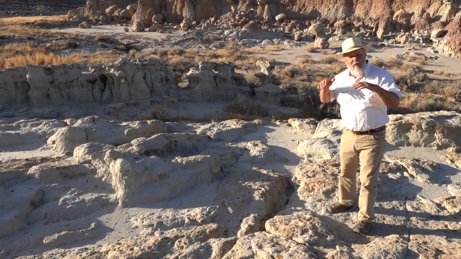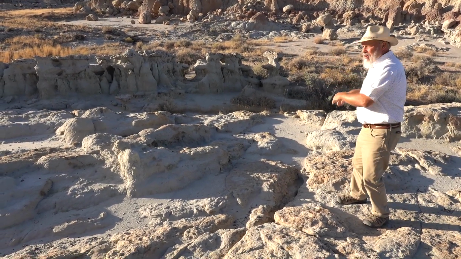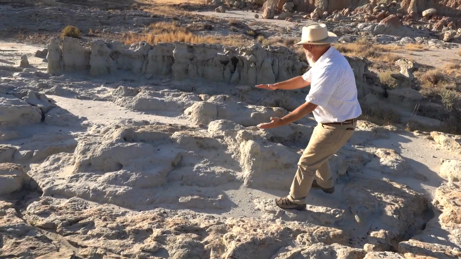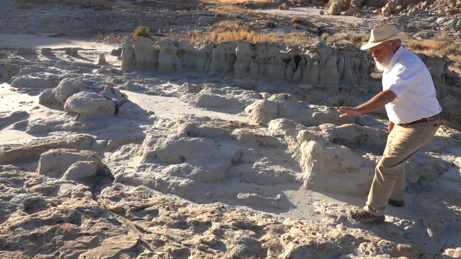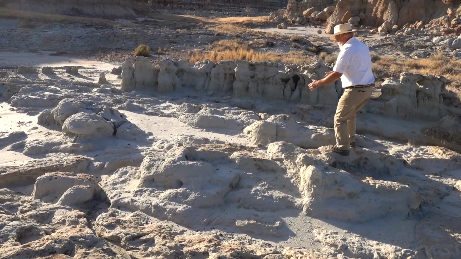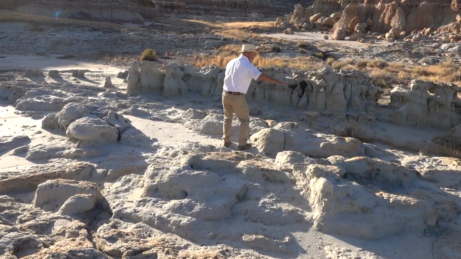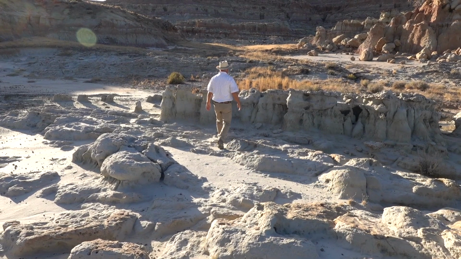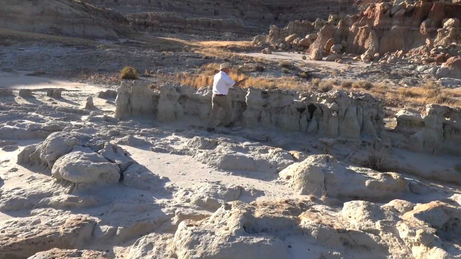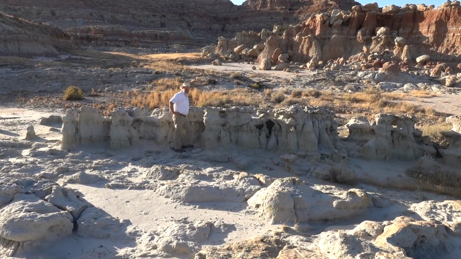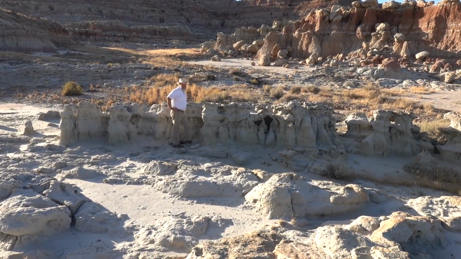Now I want to show you what it looks like right down the plunge of a point bar. Look at this. Here's one. There's one here. There's this one. There's this one. Oh, wow. And it just wraps around. And then you have this big guy here, the final one. I'll tell you what, geology just doesn't get any better than this.